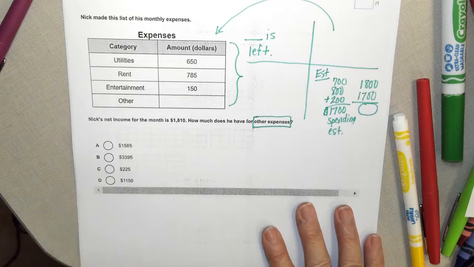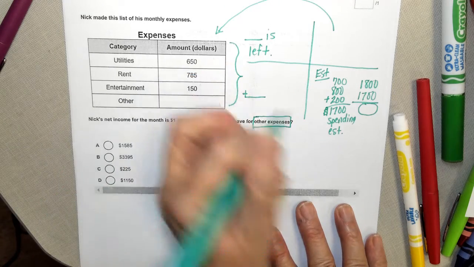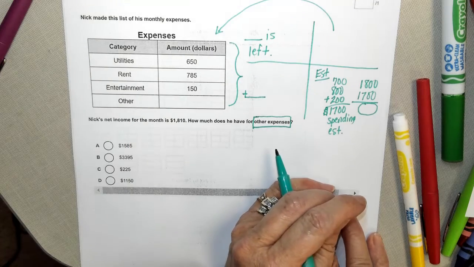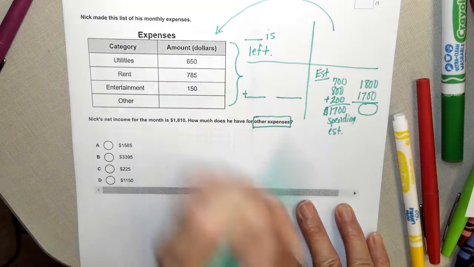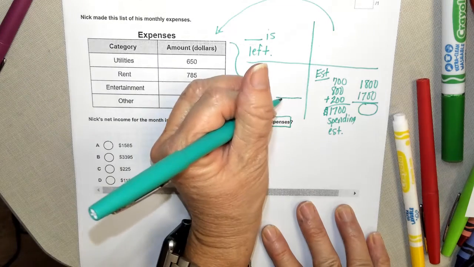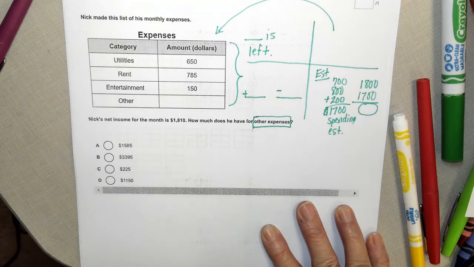So boys and girls, what I expect you to do is to find an exact total. Mrs. Cartwright and I will be looking for that. And then I want you to tell me what is left. What is left over? And you should be using that action. Okay? Happy solving.